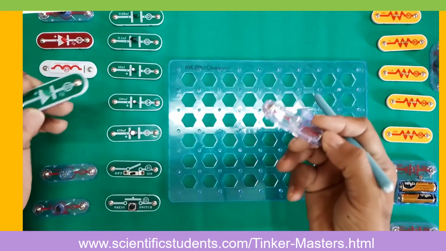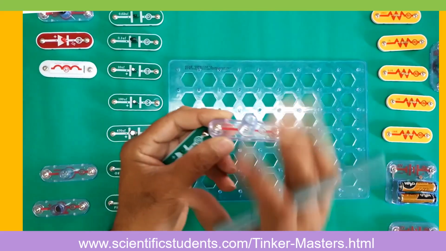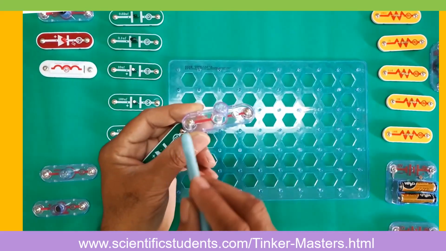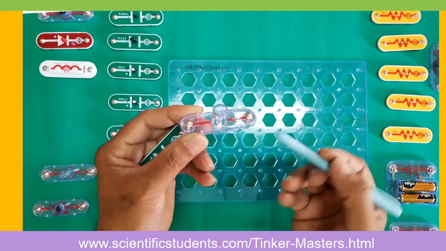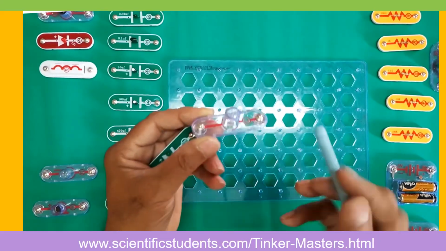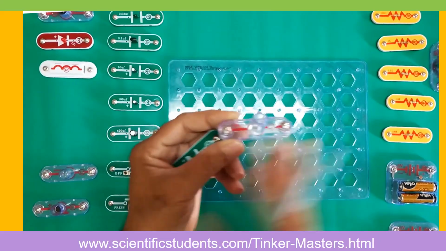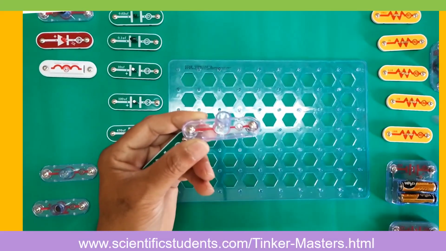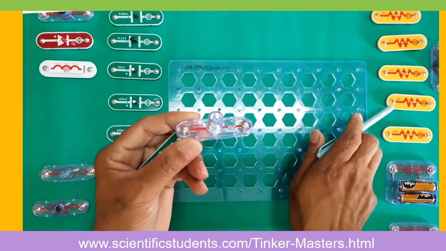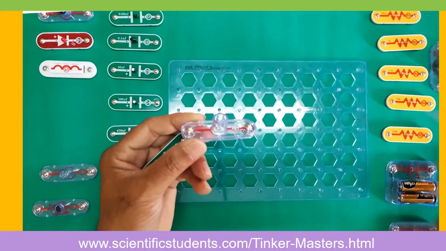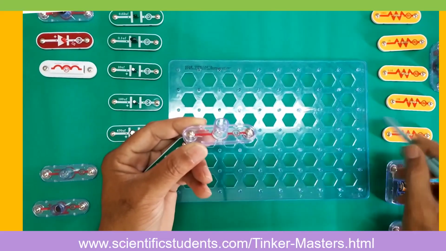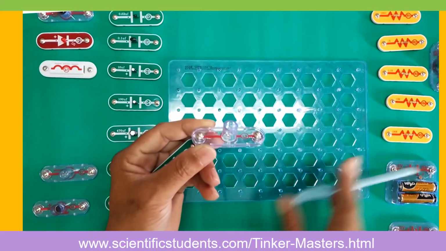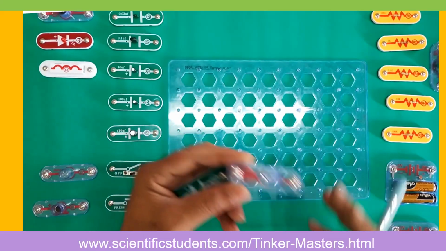To make it glow, current can be passed from here to here through the filament, or from here to here also. Current can pass in both directions because that's a simple resistance inside. Through a resistor, current can always pass from left to right or right to left, so it doesn't have any one-directional control.